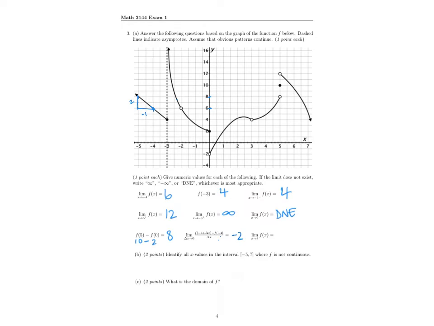Okay, then the limit as x approaches 3 of f of x. So I go over here to 3, and I'm going to be coming in from both sides and seeing what's happening. As I come in from the right, I can see it's approaching 4, and from the left also 4. And so the two-sided limit there is 4.